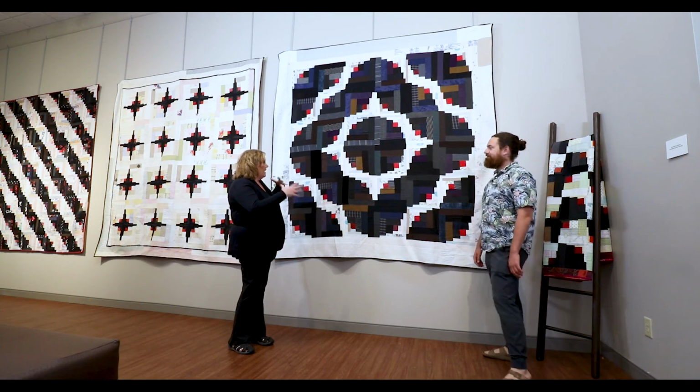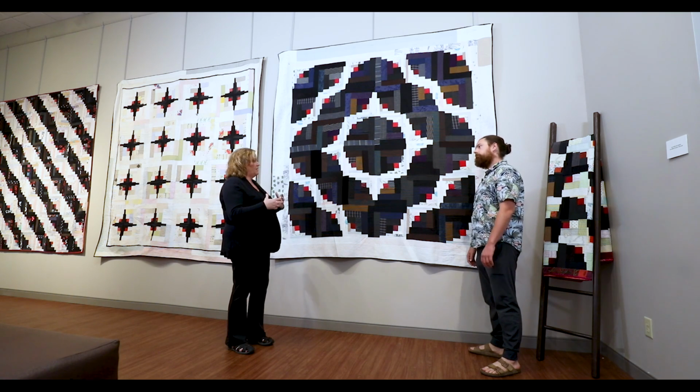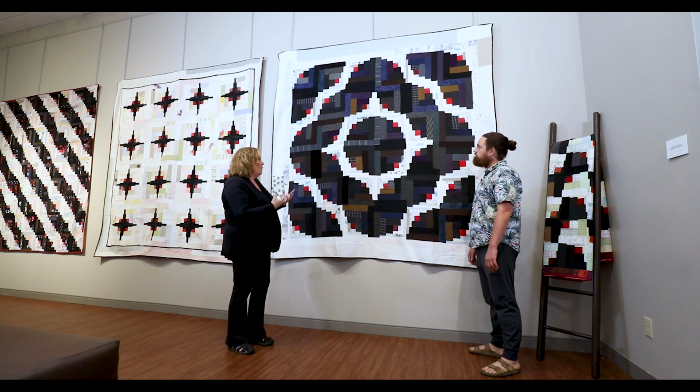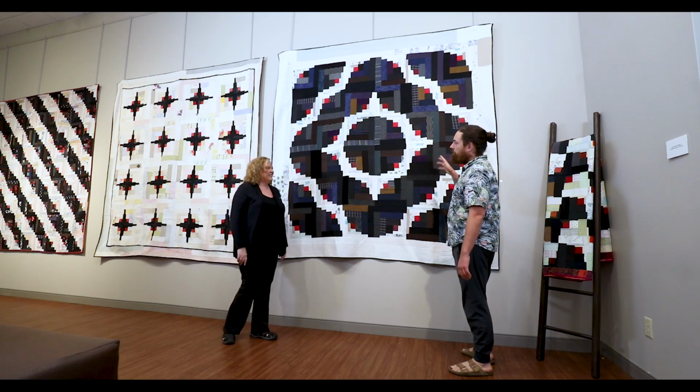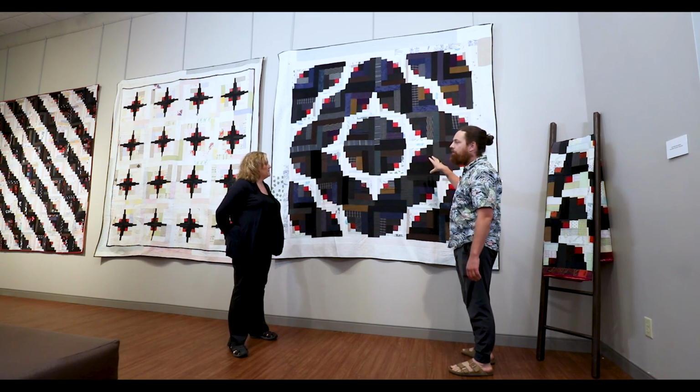All right, so we've talked about the pattern and we've talked about the materials you use. What about the quilting? Is the quilting the same in every quilt? So the whole idea behind this series was to re-understand the log cabin block and think of it in different ways. And so I made a couple of rules for myself.